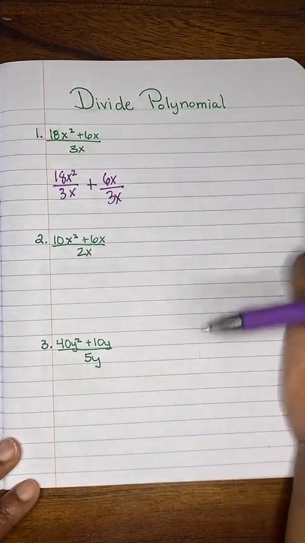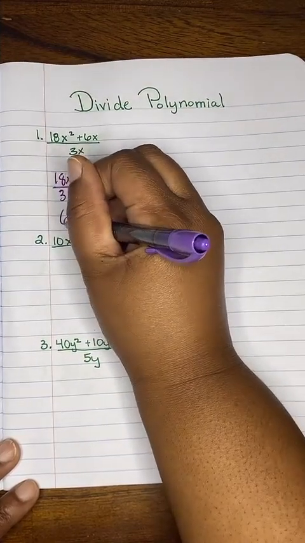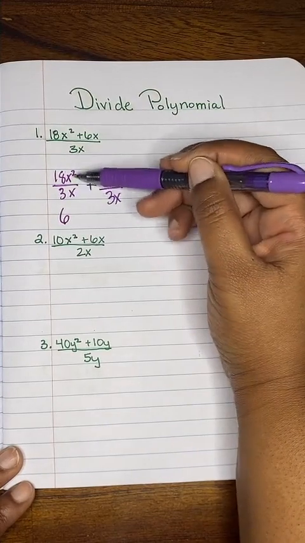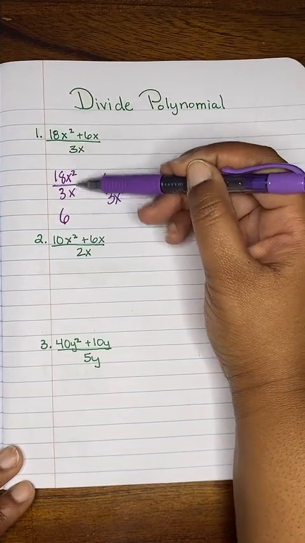So 18 divided by 3 is 6. Now, you guys, do I add these or do I subtract them?